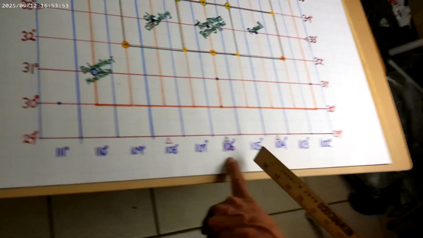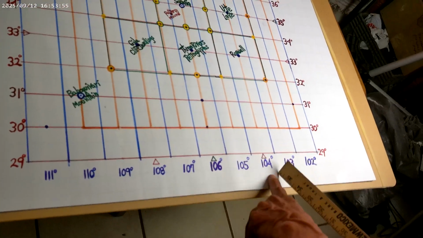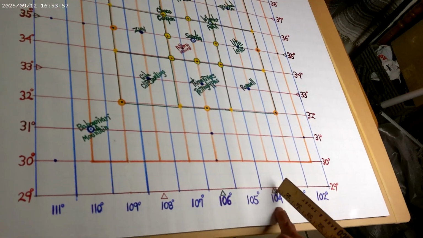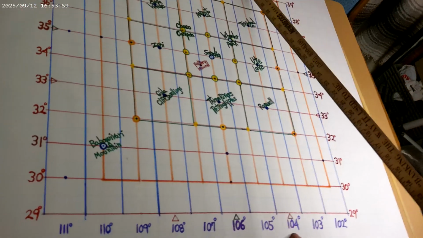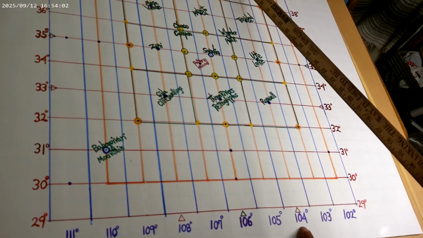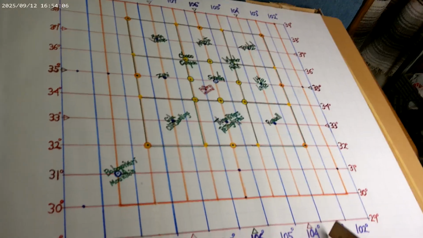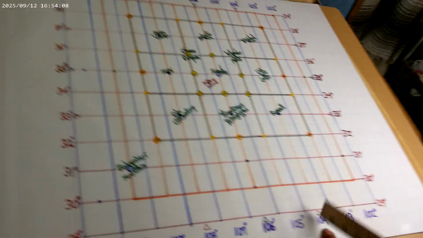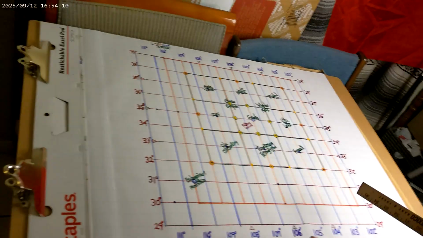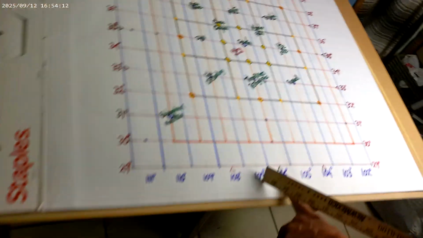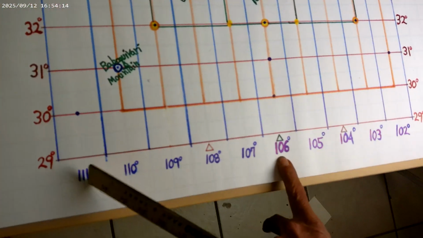There's 106 again. You do the same thing this way. 105, 104 degrees longitude. See how they're connected here and that way? Now that you see how the longitudes are 105, 104, 103, 102, 106, 107, 108, 109, 110, 111.